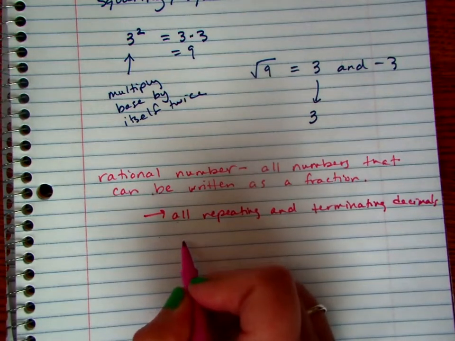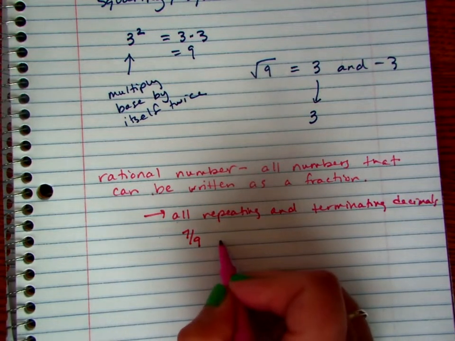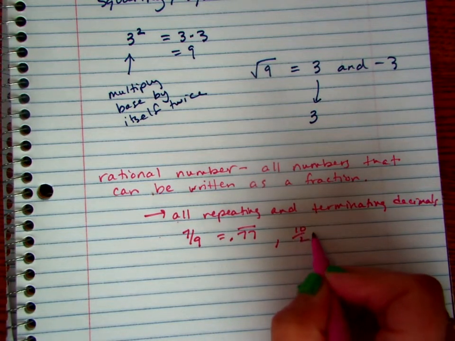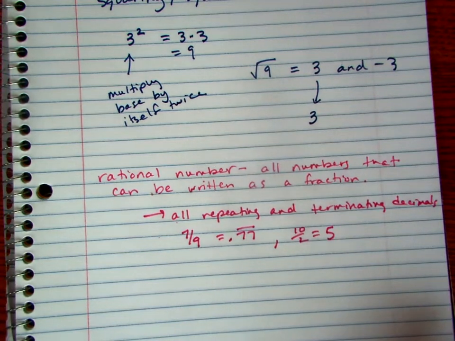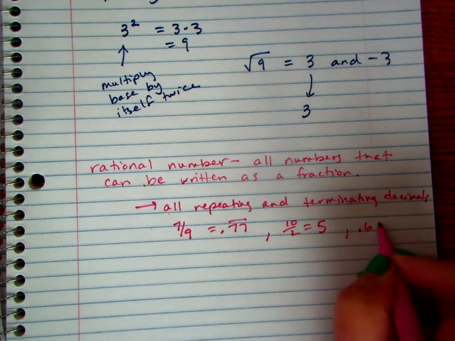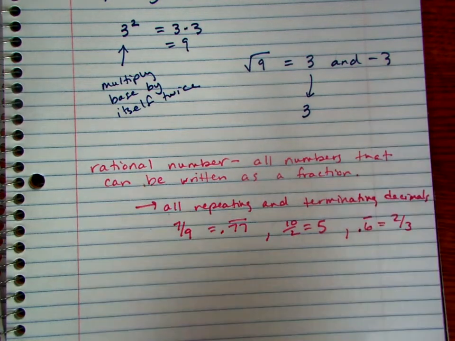So any number like 7/9, which is 0.77 repeating, 10/2, which is 5. Those are rational numbers. And 0.6, which is 2/3, which is 0.6 repeating. All of those numbers are rational.